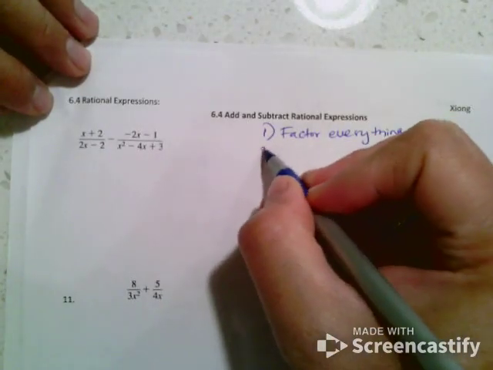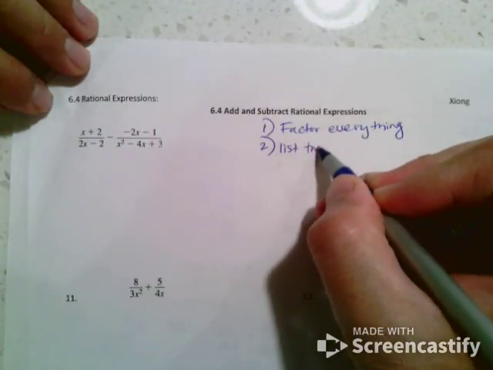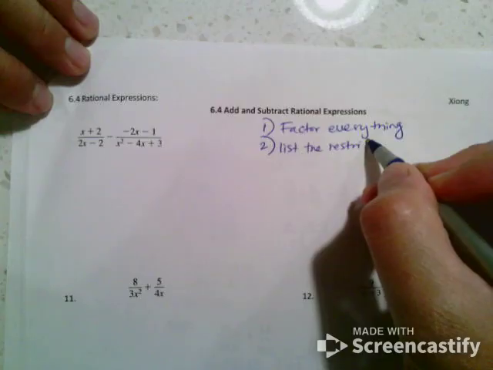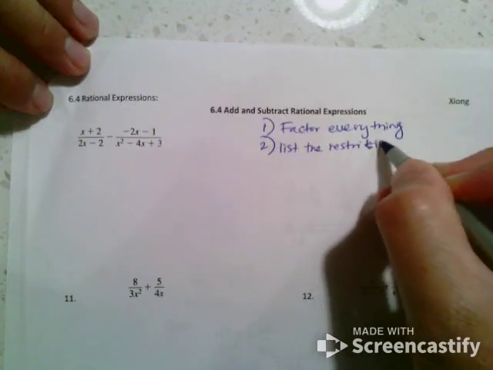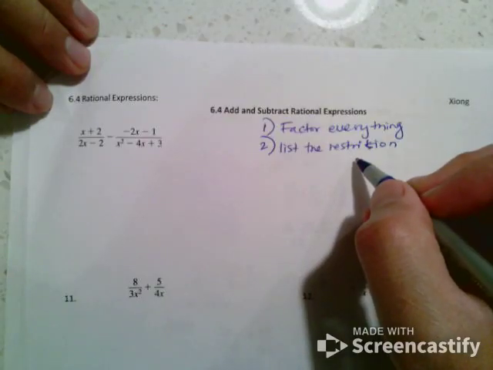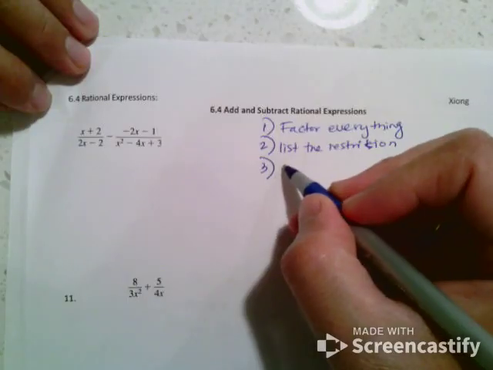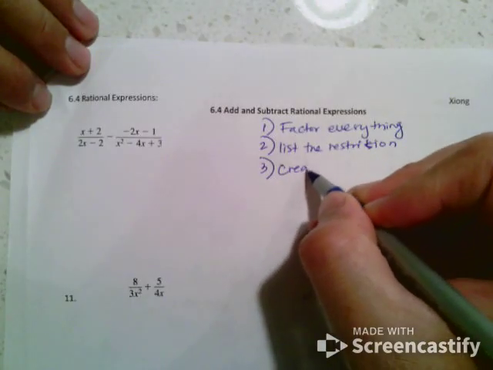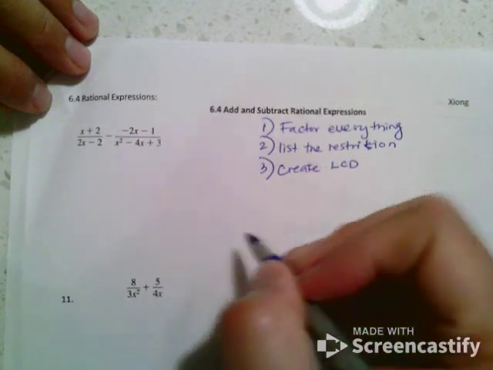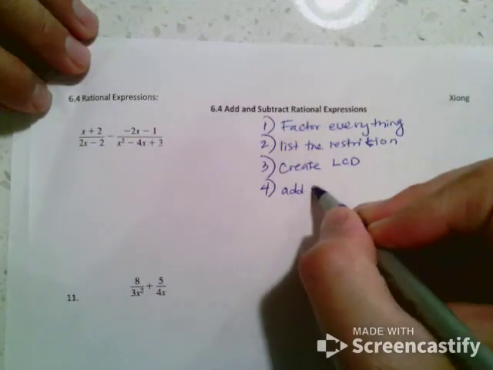Once you're done factoring everything, I need you guys to list the restrictions, like the domain restrictions we did yesterday. Once you list the restrictions, I need you guys to create the least common denominator, and then just add or subtract across.